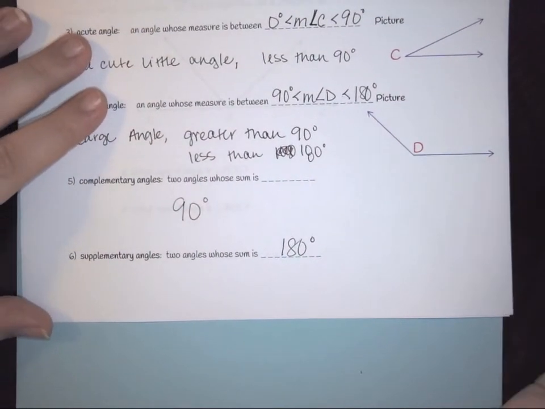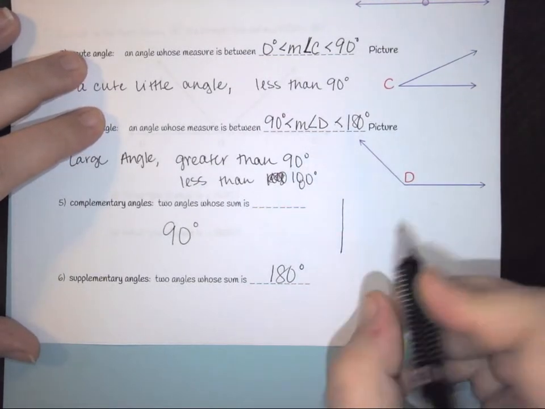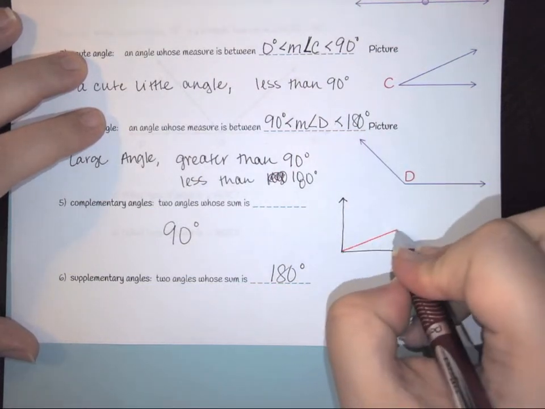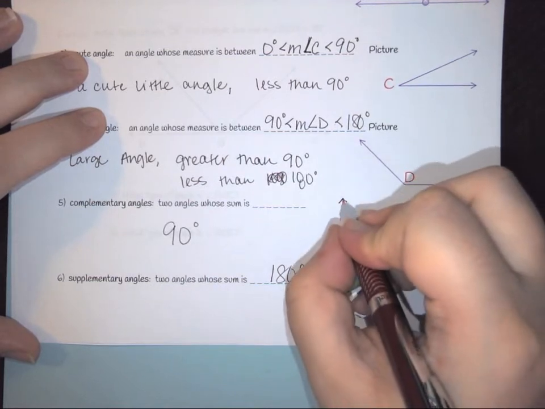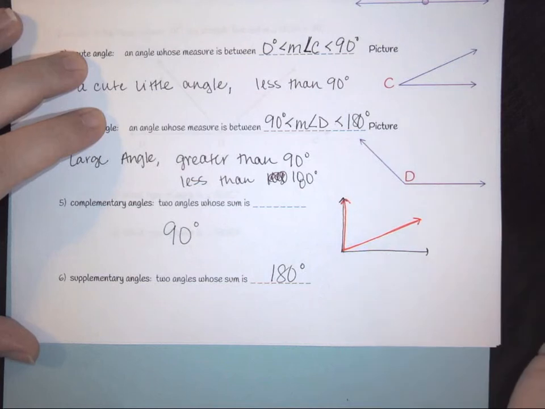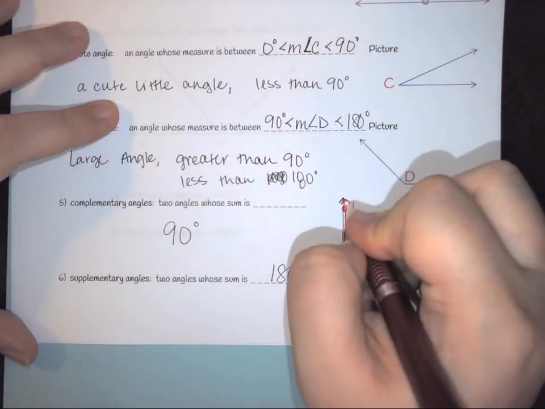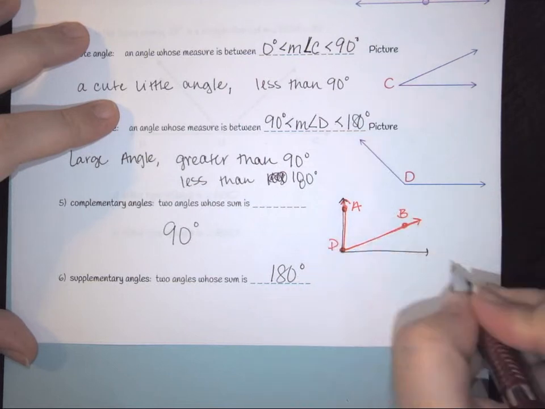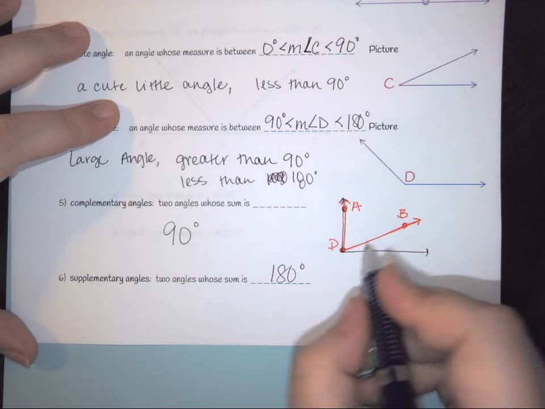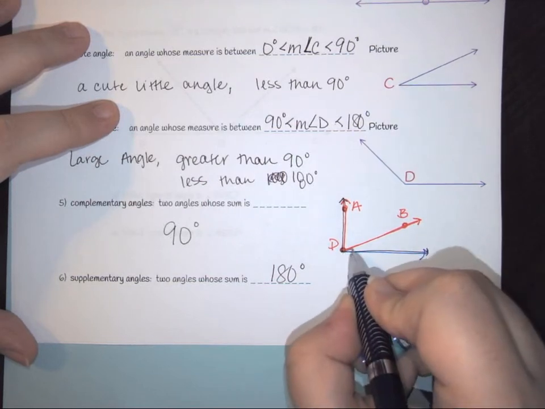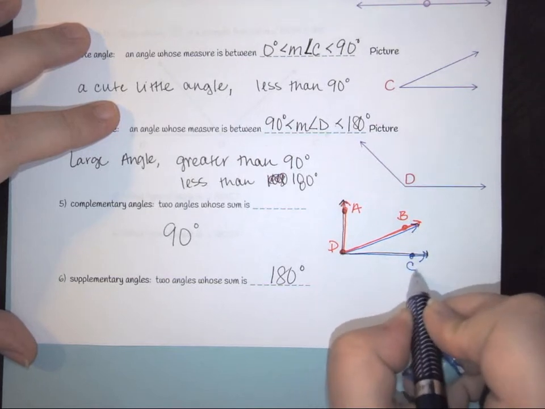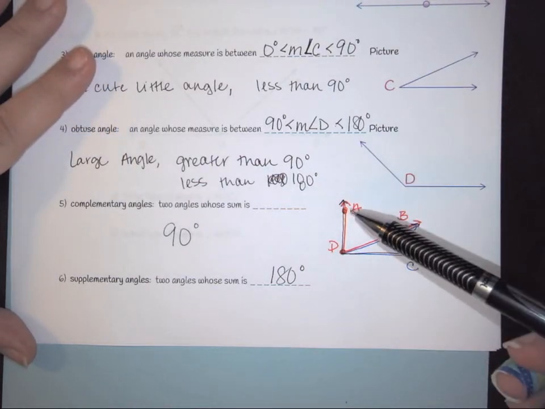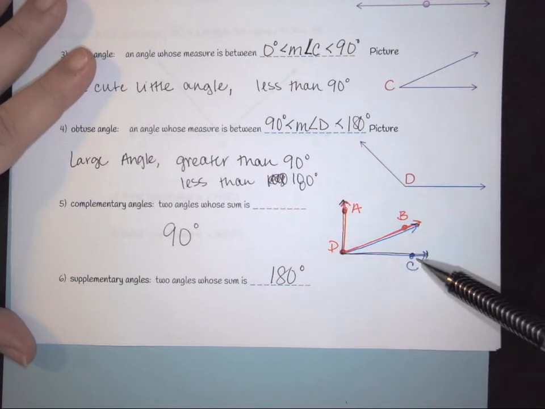Okay, so for example, when we're looking at complementary, we may have, say, this 90 degree idea here, but we've got this thing cut, and so here we've got this first angle that we may call, you know, A, B, maybe this is angle D, which would mean that this angle here might be angle C. And so what we're looking at is we would have, say, angle ADB plus angle BDC has to give me 90 degrees.